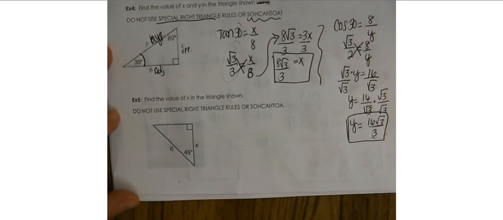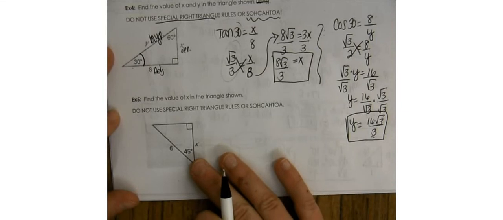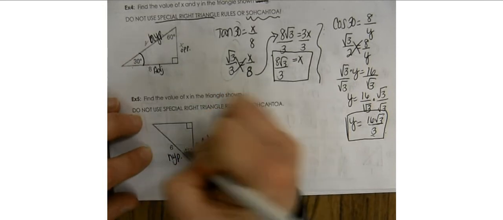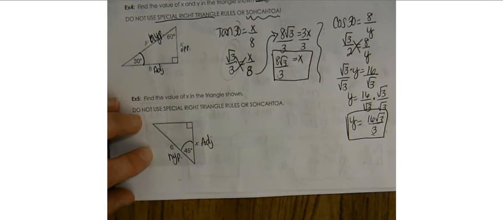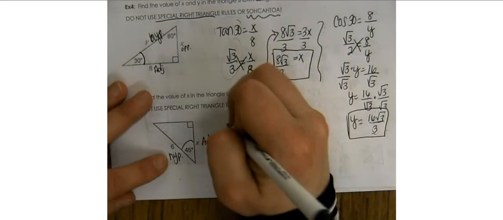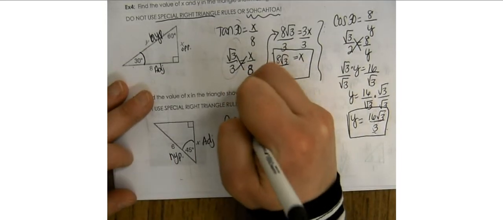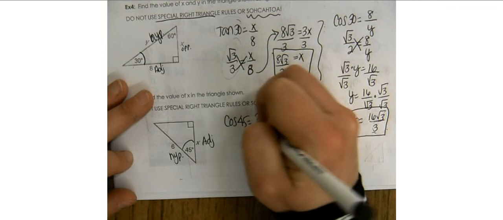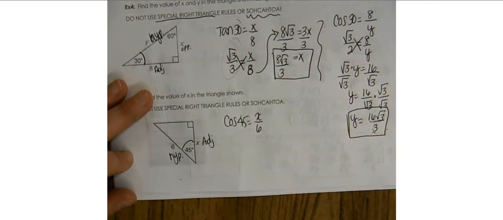This time around we have a 45, 45, 90 triangle. And in this case, 6 is the hypotenuse, and we want to find the adjacent side with respect to the 45. So adjacent and hypotenuse is cosine. So I'm going to write the cosine of 45. That's equal to the adjacent, which is x, divided by the hypotenuse, which is 6.